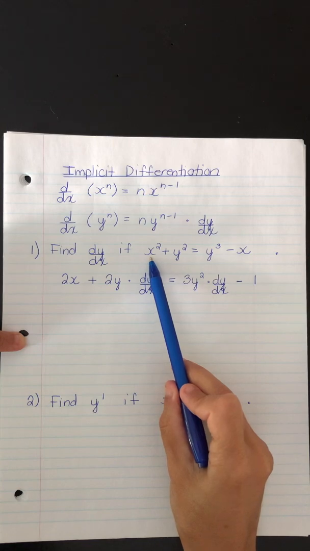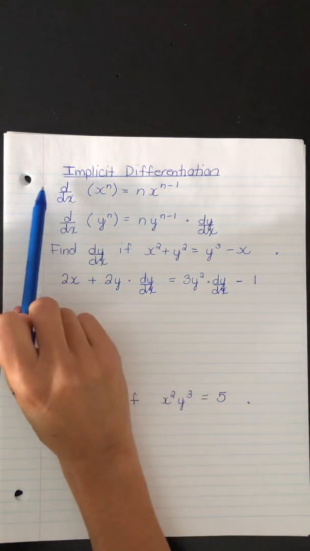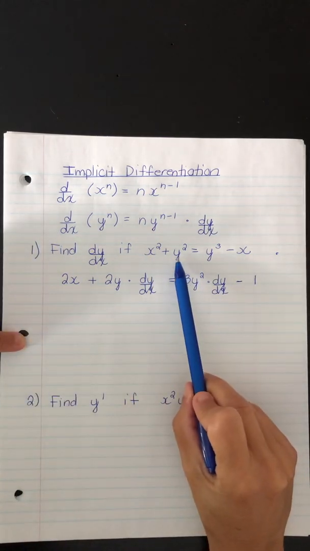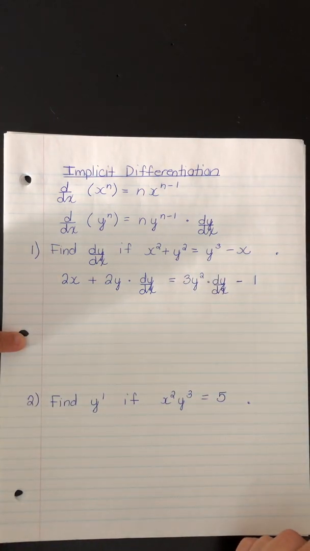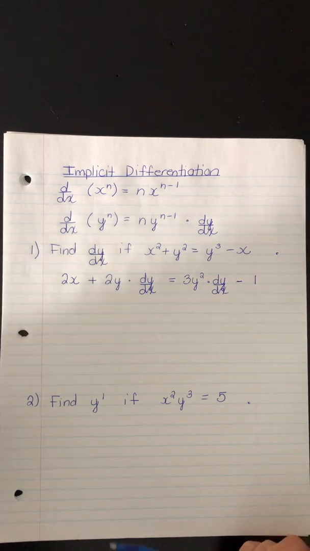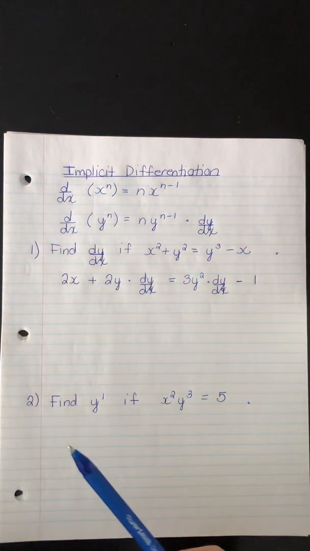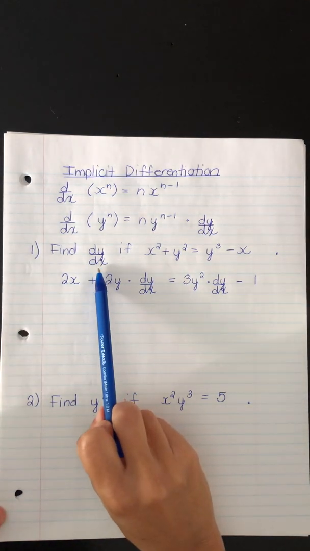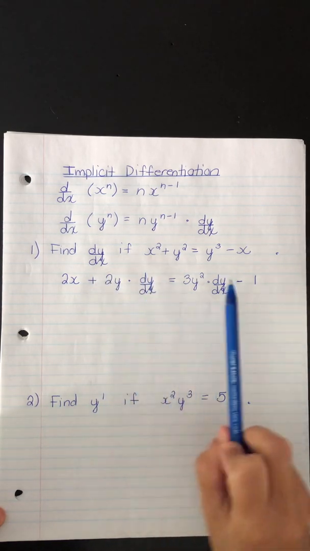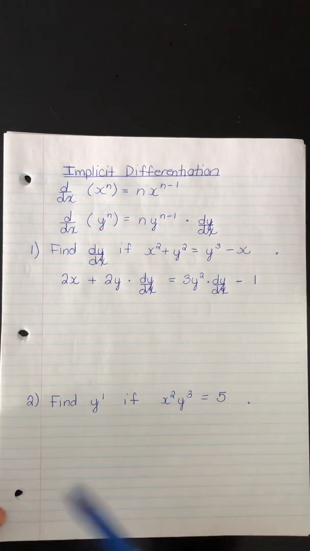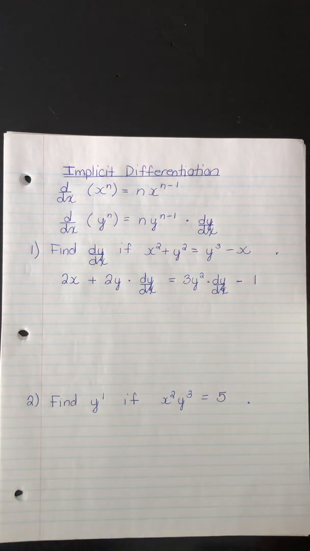I think this question highlights the main difference here. For the derivatives of x squared and x, we use the top rule, and for the derivatives of y squared and y cubed, we used the second formula listed. Now we're certainly not done because the objective is to solve for dy by dx. You can see that it's part of this term, it's also part of this term.